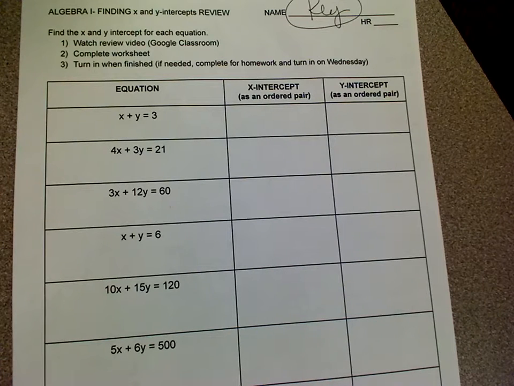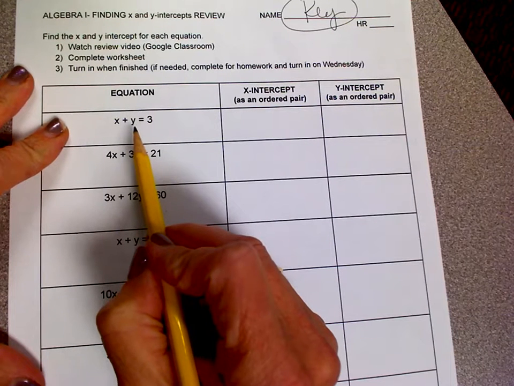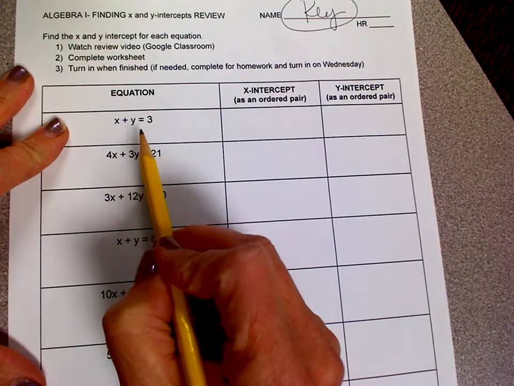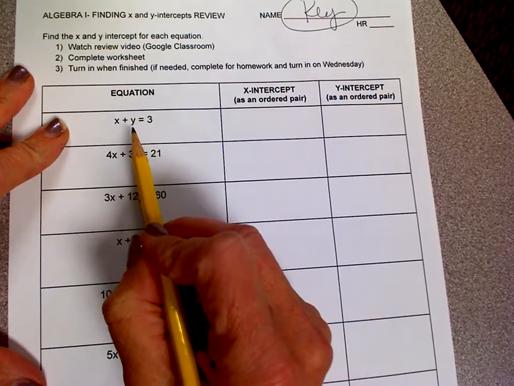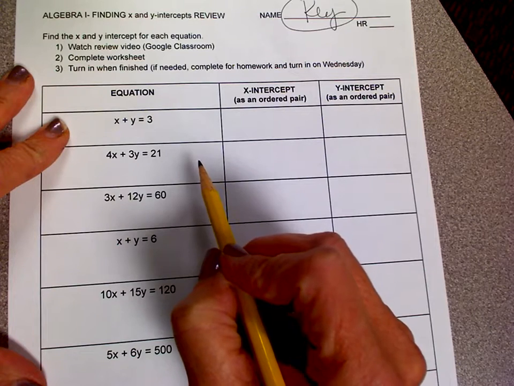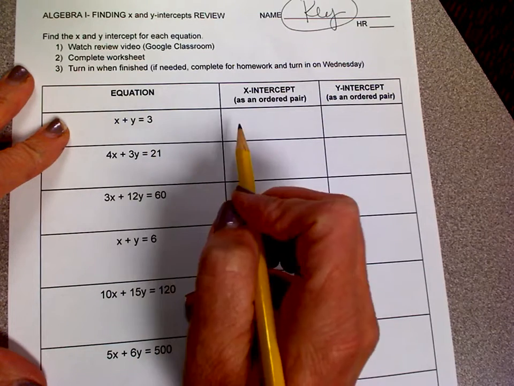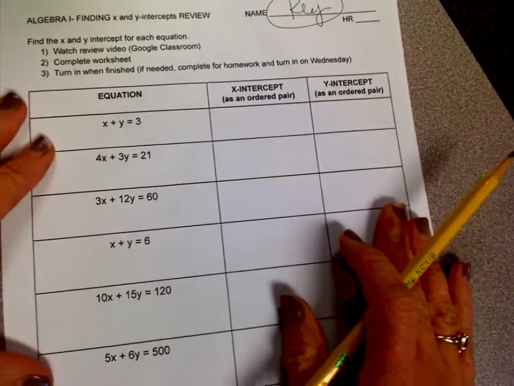Okay, this video is a review of how to find the x and y intercepts of an equation. Because when we get ready to graph our systems of inequalities, it's going to be easier to graph using the intercepts than in slope-intercept form. So I want to do a quick review on how to find the x and y intercepts again, and you have this many problems that you need to do and turn in.